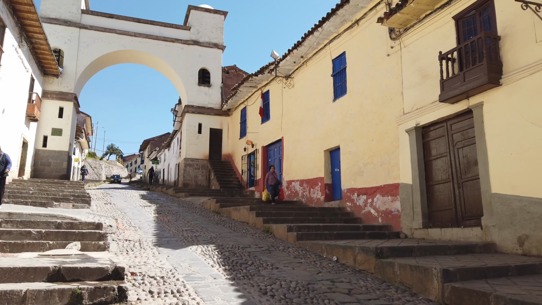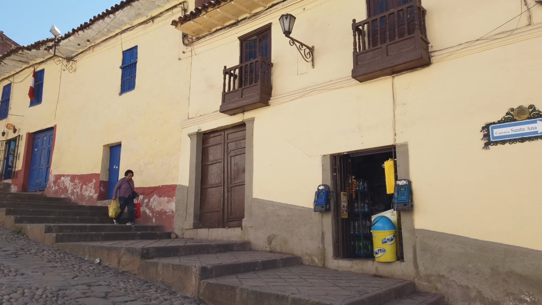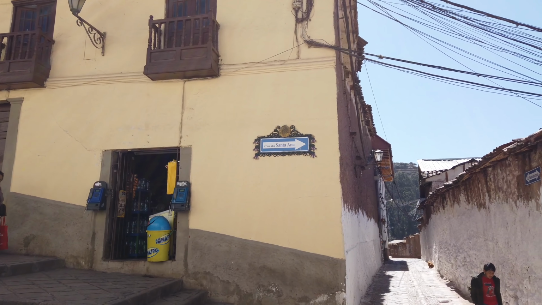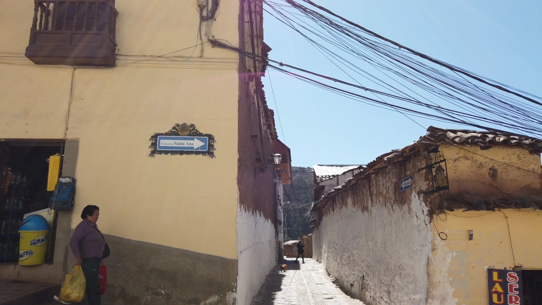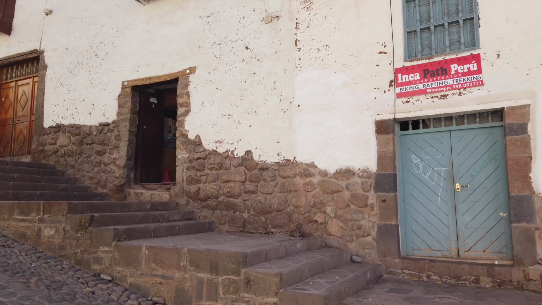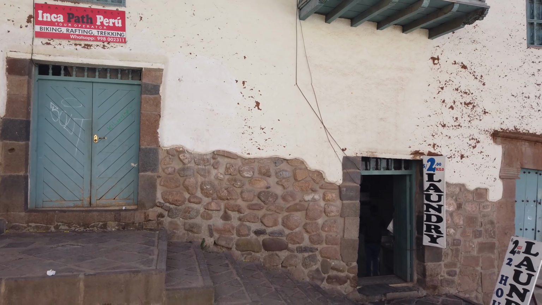The foundations, to some degree, are Inca originally, and then the lighter color that you see there is adobe construction done by the Spanish colonial people. And the foundation work is recycled from Inca constructions.